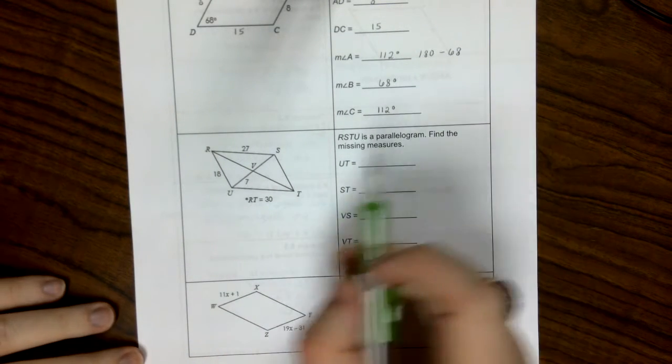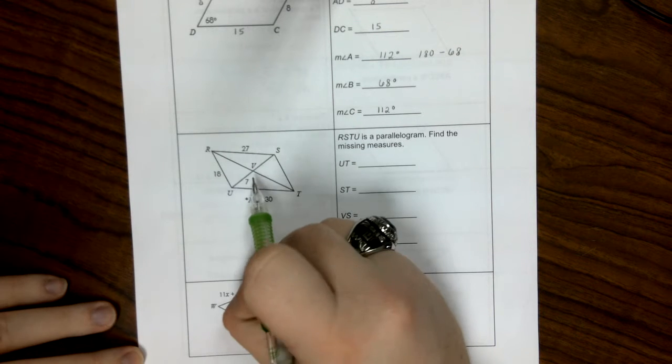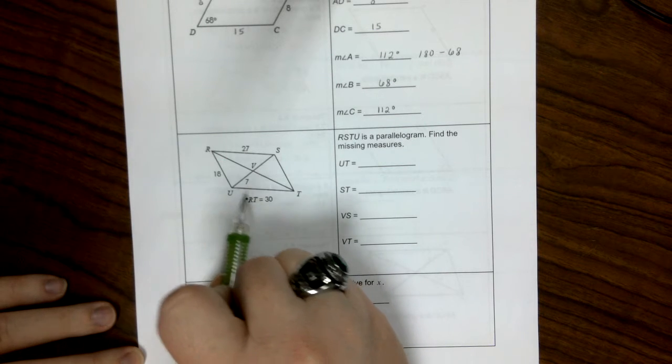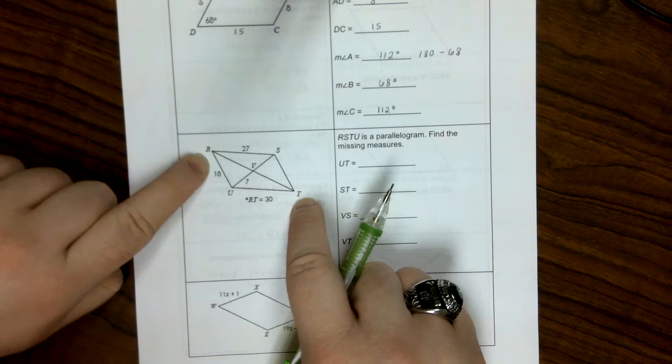Find these measurements. So notice I have 2 sides labeled, and I have a piece of a diagonal labeled. And they told me RT. So look at RT. That's an entire diagonal. Keep that in mind.